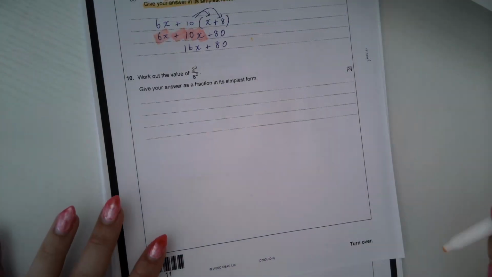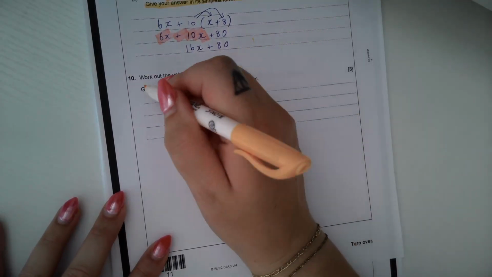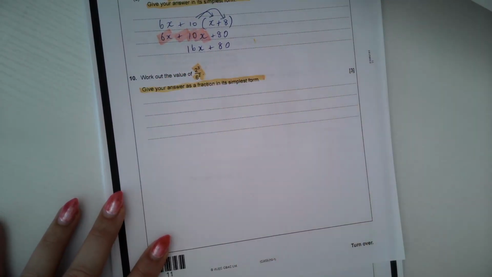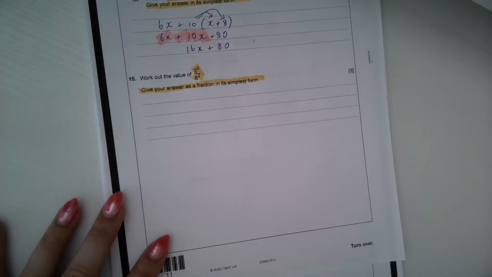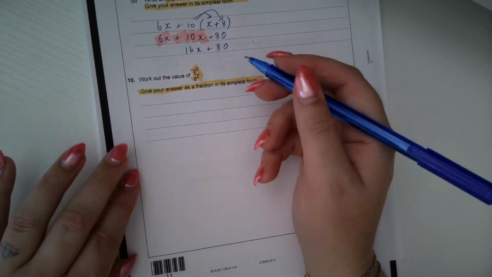Question 10. Work out the value of 2 to the power of 3 divided by 6 squared. Give your answer as a fraction in its simplest form. So it's already written as a fraction, guys. So I'm going to evaluate the numerator and the denominator and then write them as a fraction.